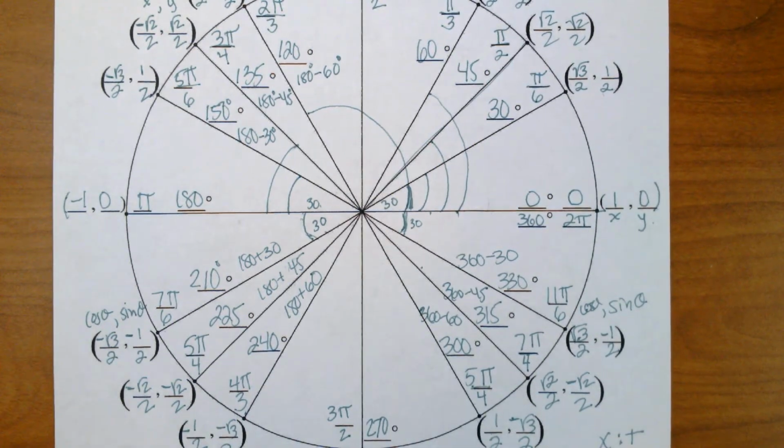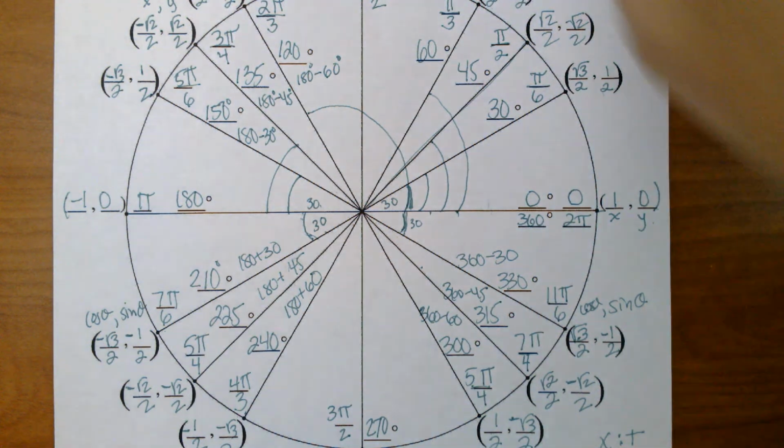So this has been the unit circle. I hope it helped. It was a little bit long, but you can watch my next video. It's how to use this unit circle to answer some of our questions in our IB math textbook. Thank you. Hope it helped.